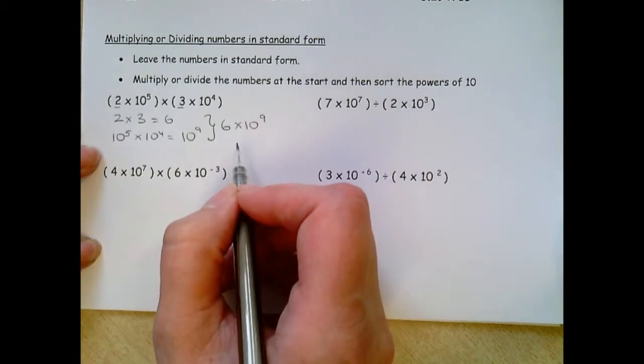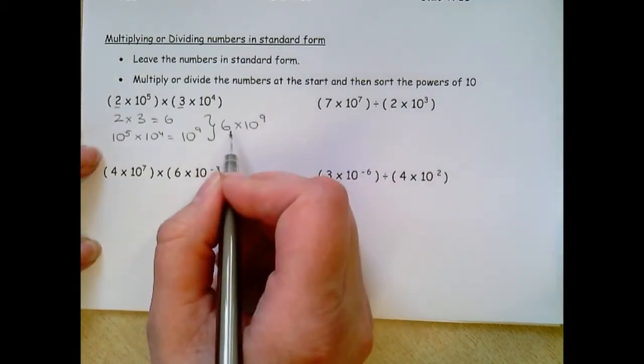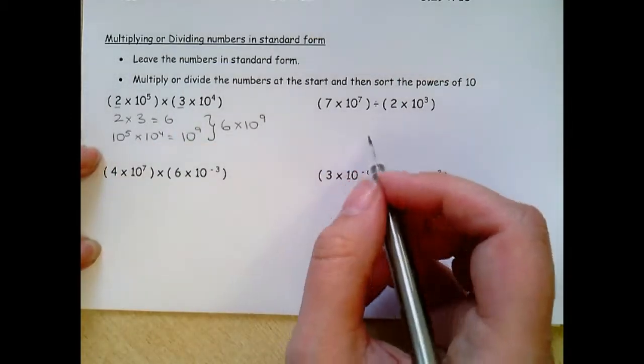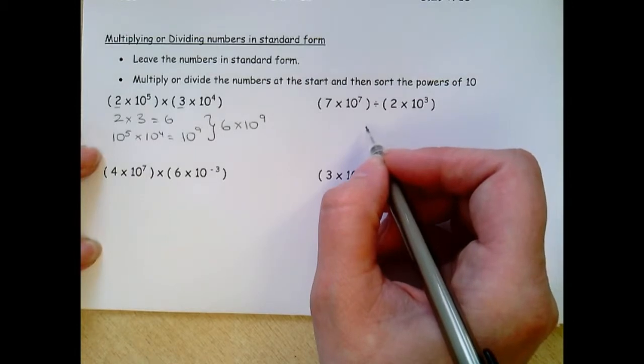Most of the time in these questions they tell you to give your answer in standard form anyway, so you do want it left like that. So there's no point in changing it into an ordinary number and then changing it back, not for multiplying and dividing, because you can just use this method.